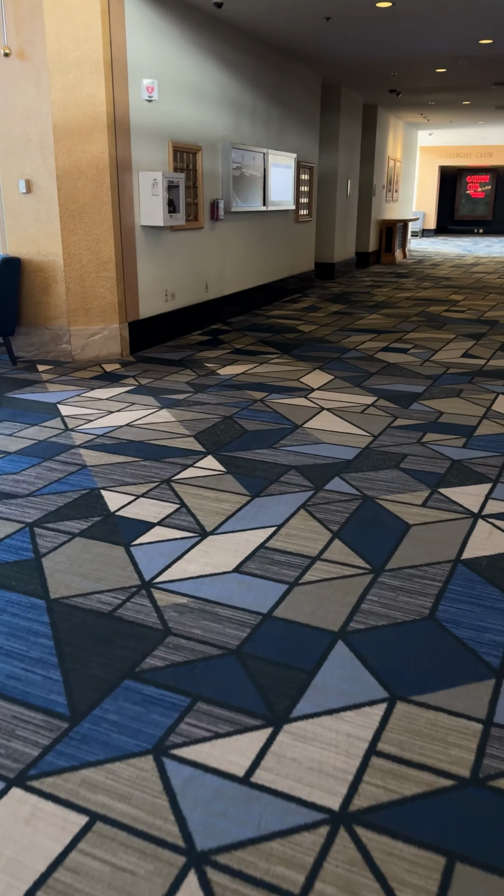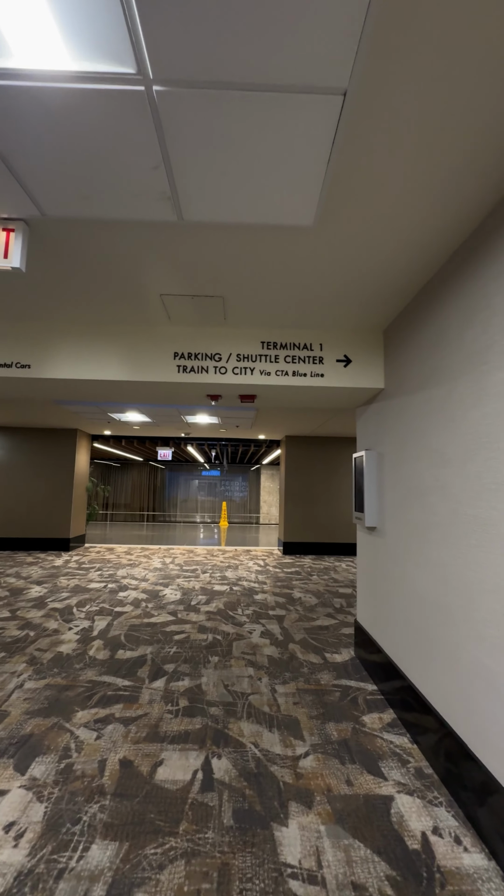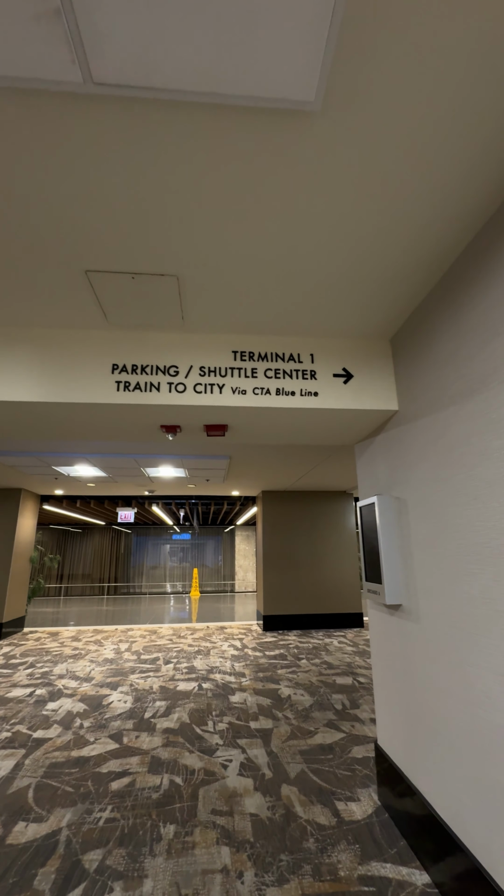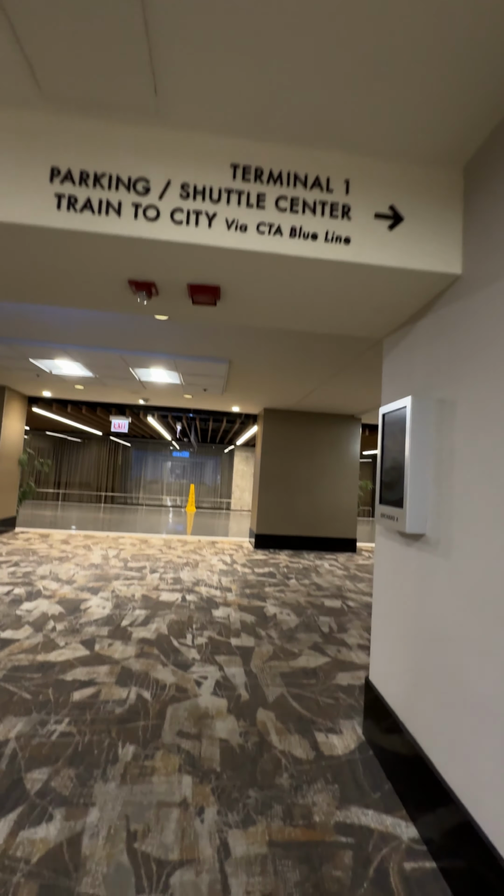Now, I got back on the elevator so you can see what it's like to get back over to the elevator section where the parking garage is at. So again, you're going to get on the elevator and go down to the terminal area, and you're going to make a right, and another right to get over to that section.